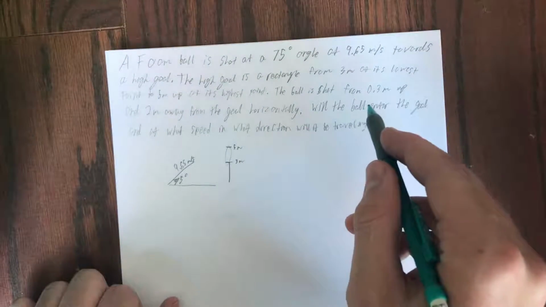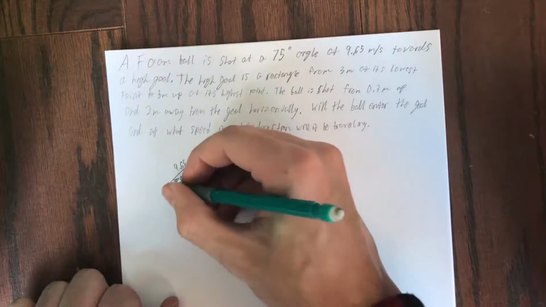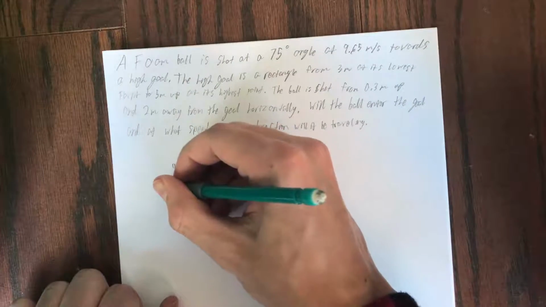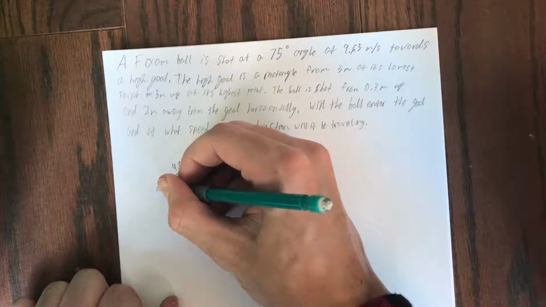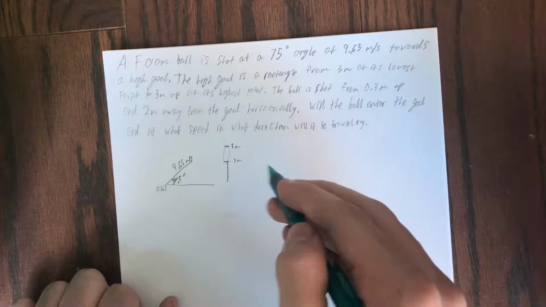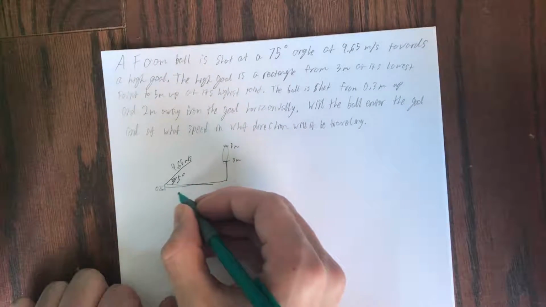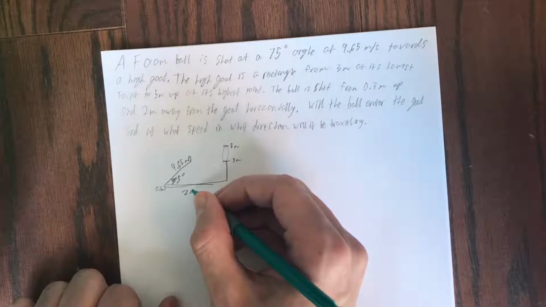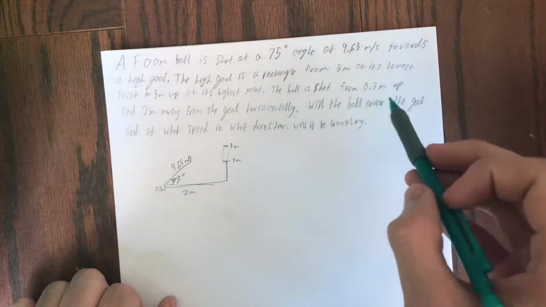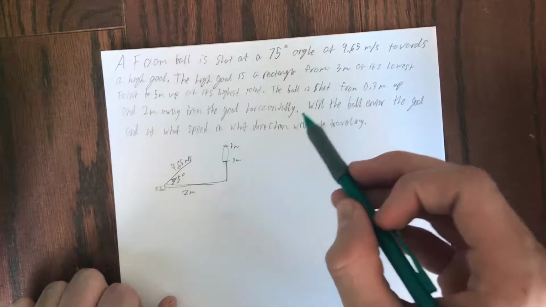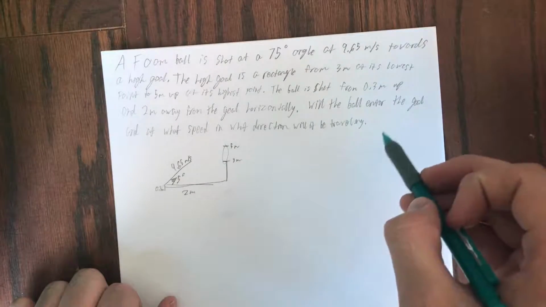The ball is shot from 0.3 meters up, and 2 meters away from the goal horizontally. So that's a 2 meter displacement. Will the ball enter the goal, and at what speed, in what direction will it be traveling?